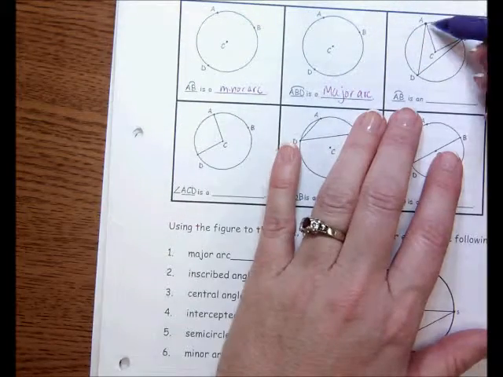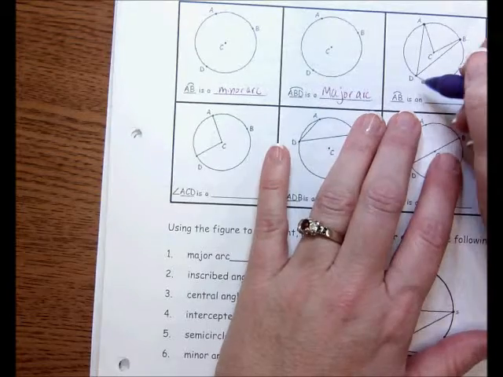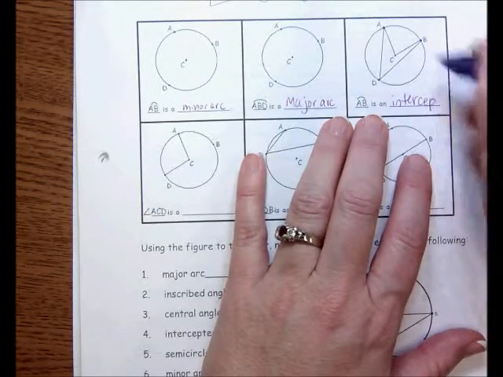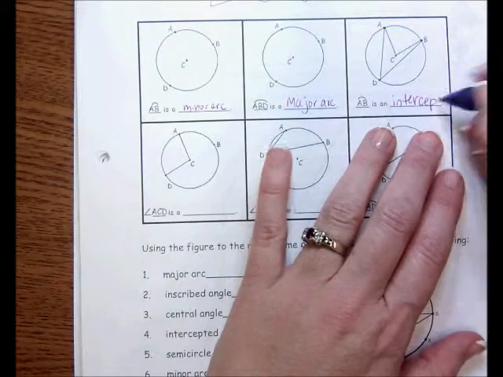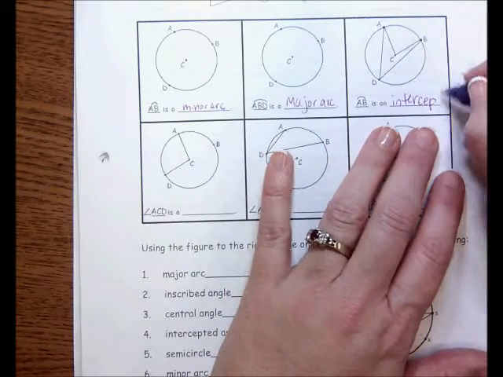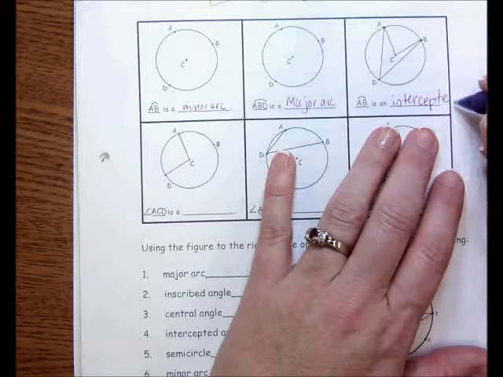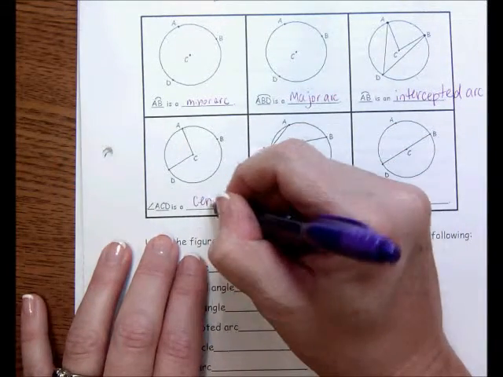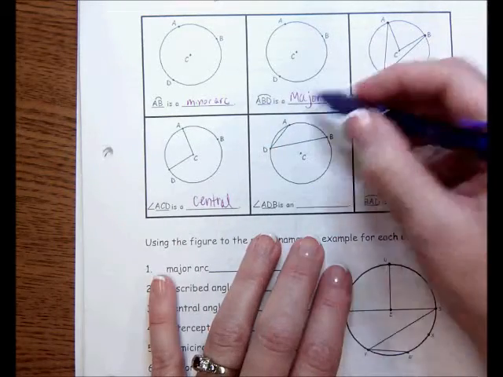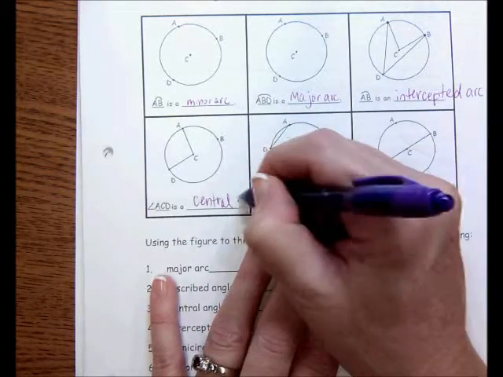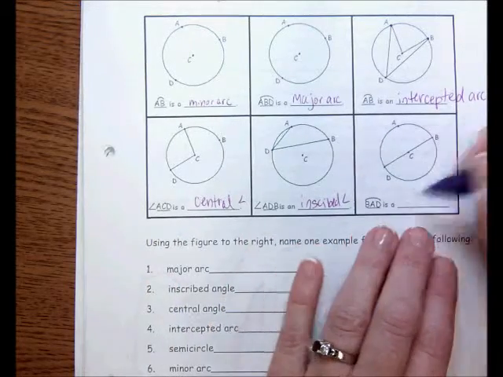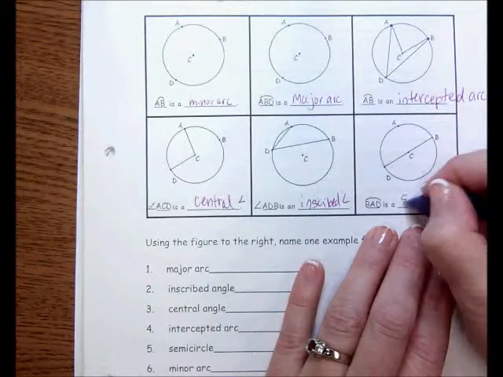And then this is what I was talking about. Arc AB here, instead of being called just a minor arc, it is an intercepted arc, because it's intercepted by a central angle or an inscribed angle or some sort of angle that's formed with the circle. Intercepted arc. ACD is the central angle. And then ADB is an inscribed angle. And BAD is a semicircle.